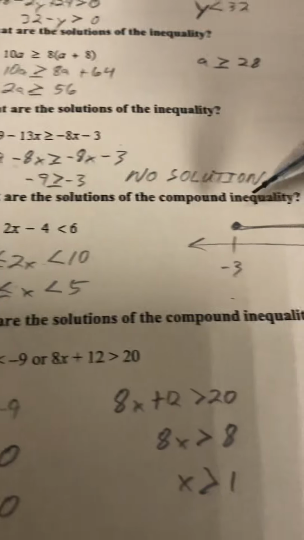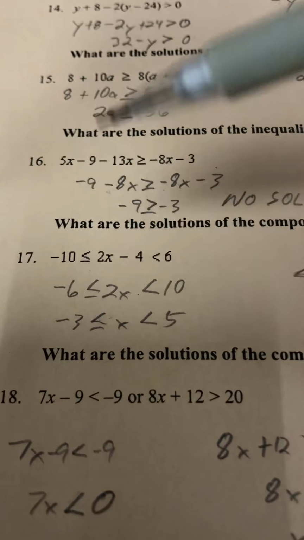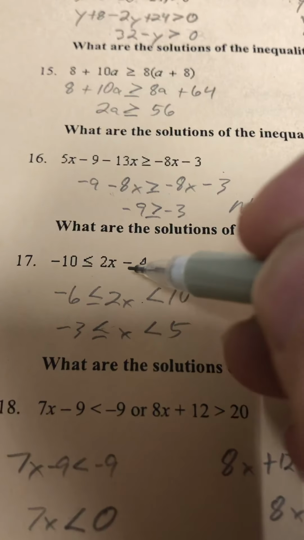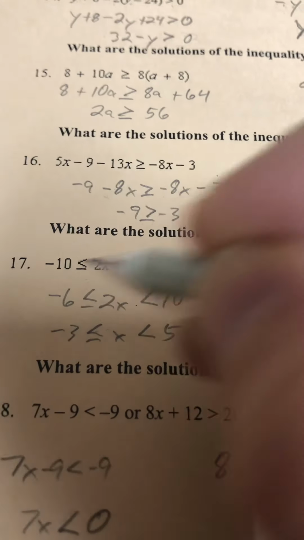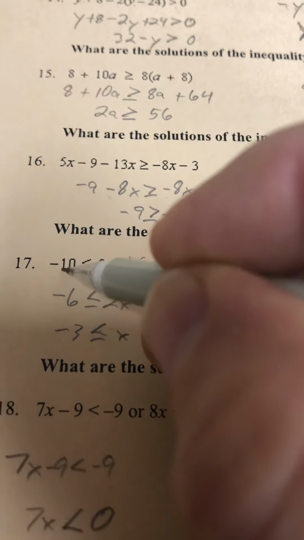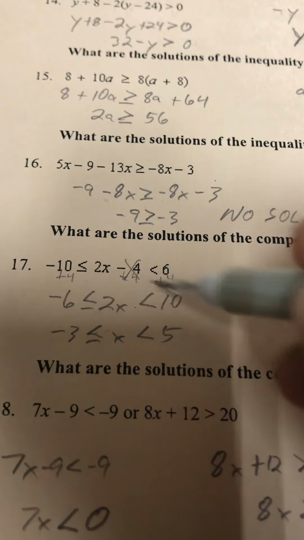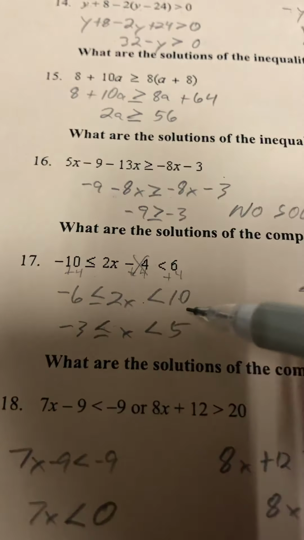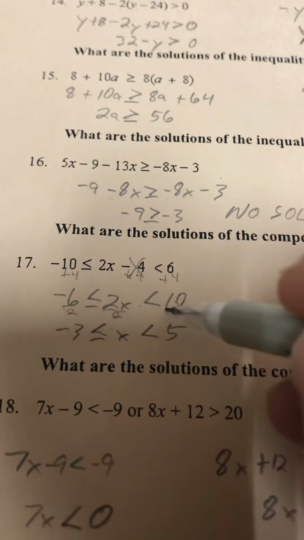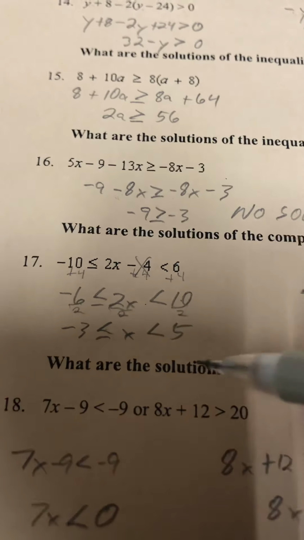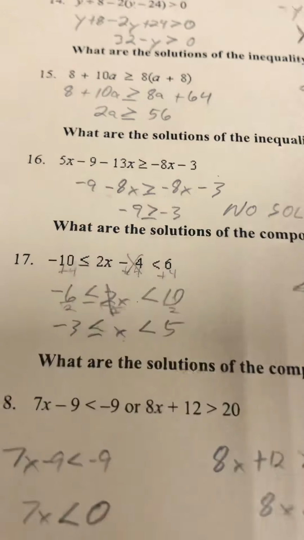17, what are the solutions of the compound inequality? And graph the solutions. So remember when I am trying to get this x by itself, I'm going to add the 4 here. That gets rid of it. I have to add the 4 here, and I have to add the 4 here. That's why these numbers changed out here. And then when I divided by 2, I had to divide by 2 in all sections of this inequality. So I got rid of it here. That's why I did it. This became 5 and this became -3.